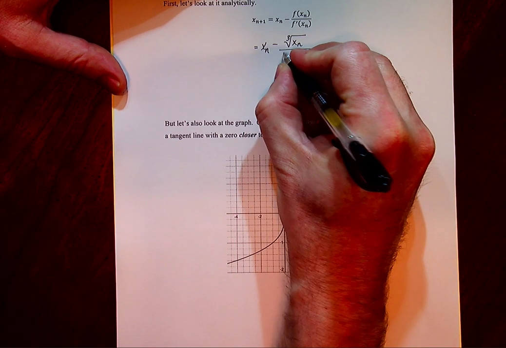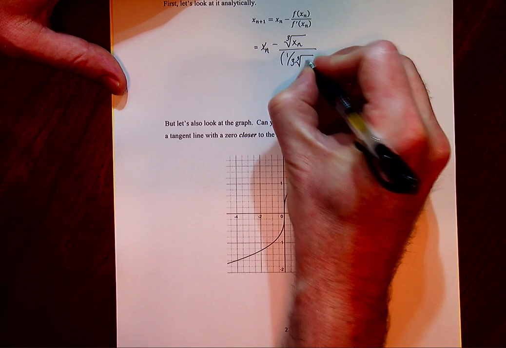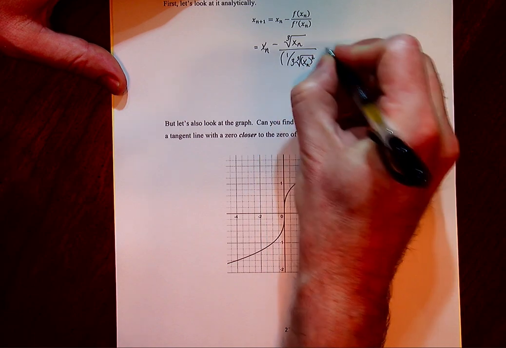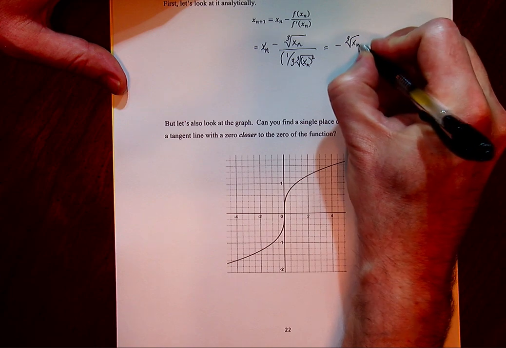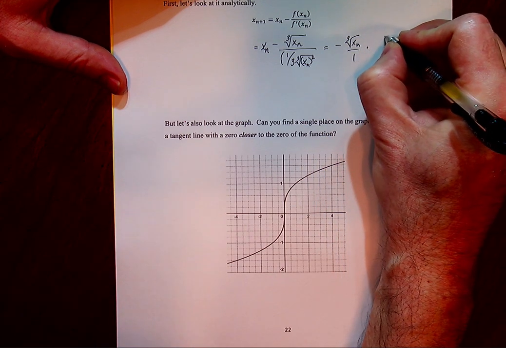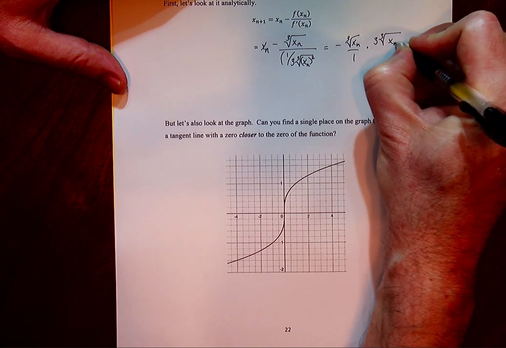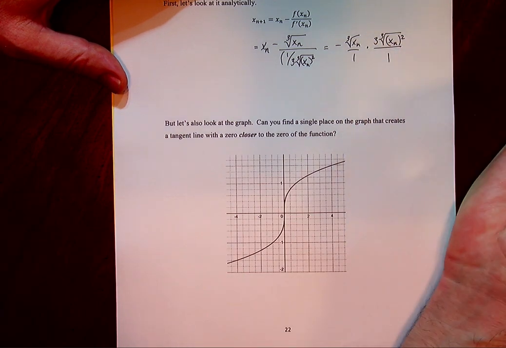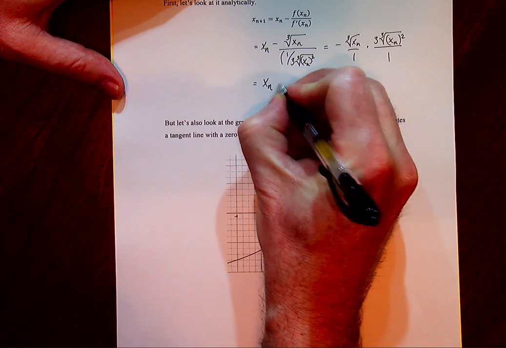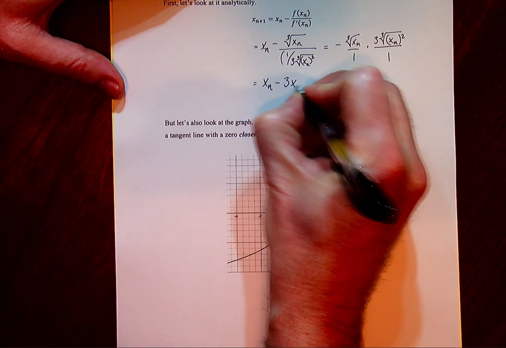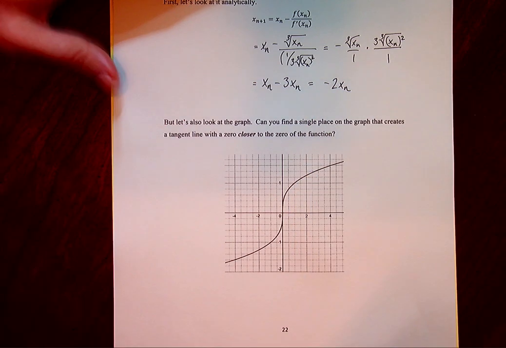And f prime is 1 over 3 times the cube root of x sub n squared, which basically gives us the cube root of x sub n over 1 times 3 times the cube root of x sub n squared over 1. And that means that what you're getting here is x sub n minus 3 times x sub n, and the arithmetic there is very simple, negative 2 x sub n.